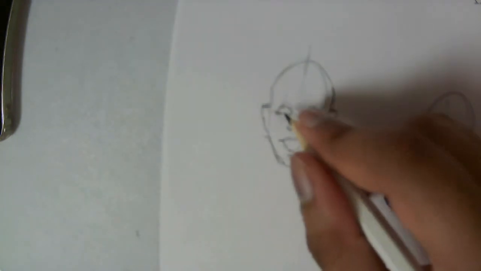Okay, now, let's say I want the person to look on the side. What I can do is I can just draw the pupils like that. Boom, easy.